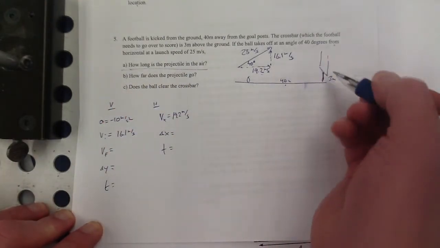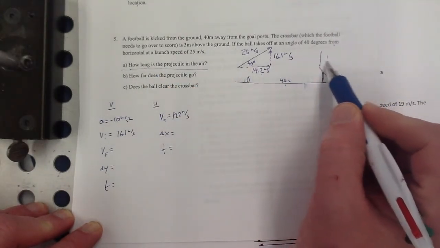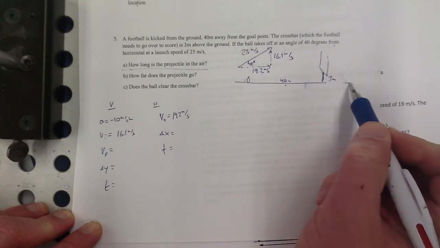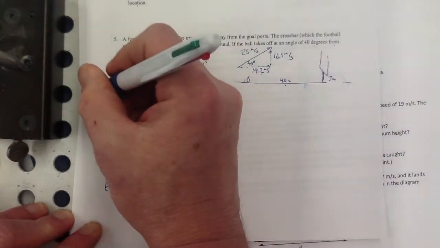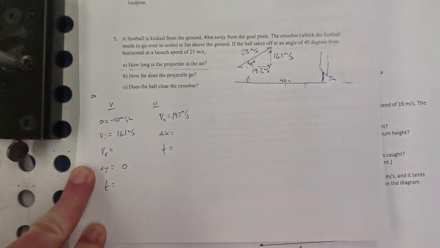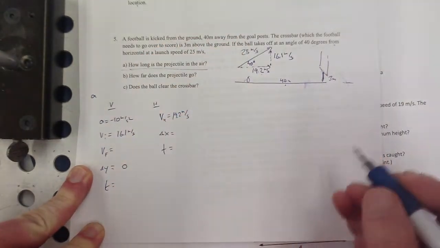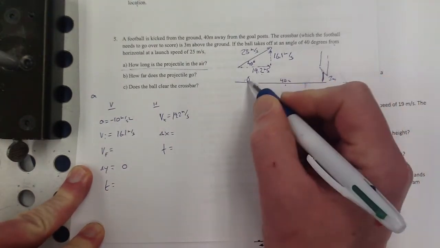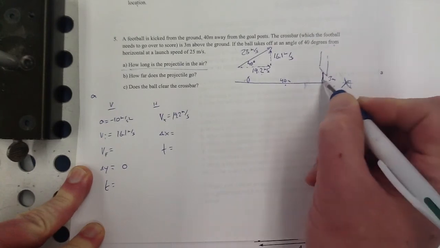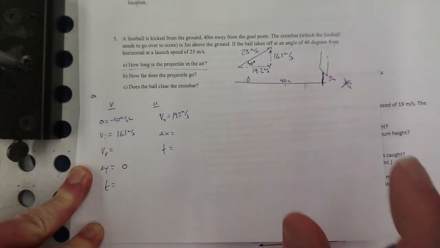Well, unless it doinks off the crossbar, it's going to be in the air for however much time to get back to the ground. So for part A, the delta y is 0, not 3, right? Because I'm going back to the ground. And the delta x is not 40 because it's going to go over the crossbar and land somewhere over here, right? It's not going to land there. So we're going to use that information, but not right now.